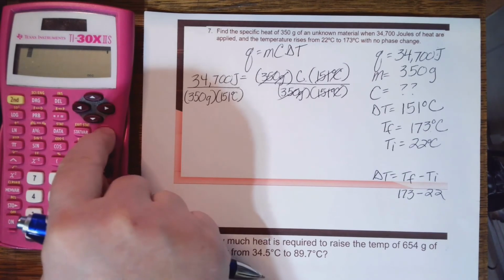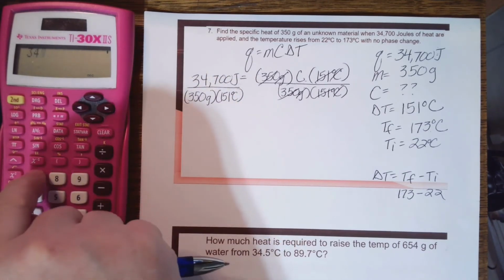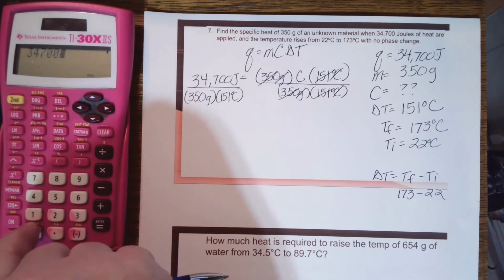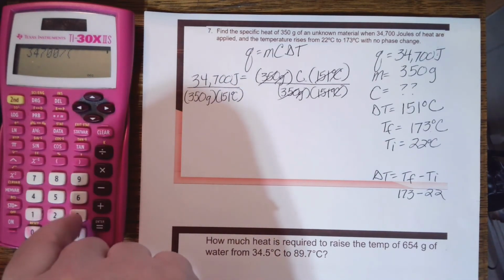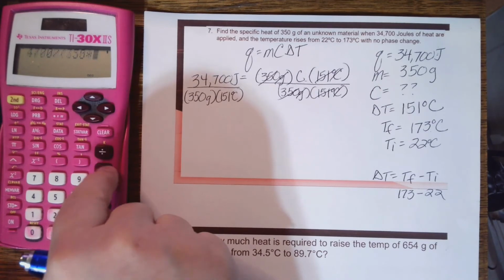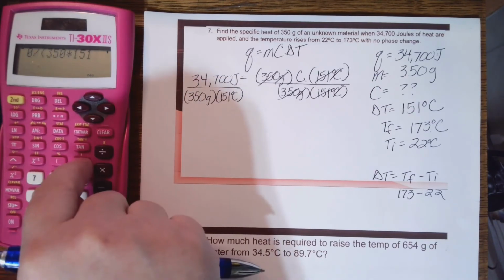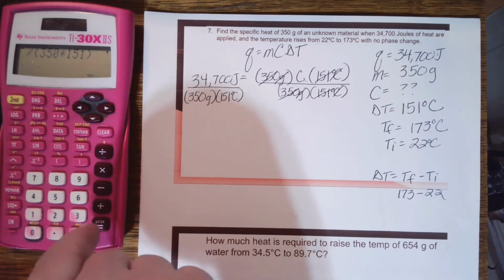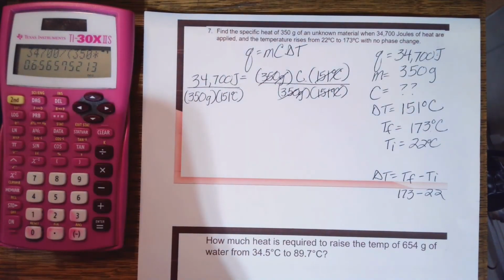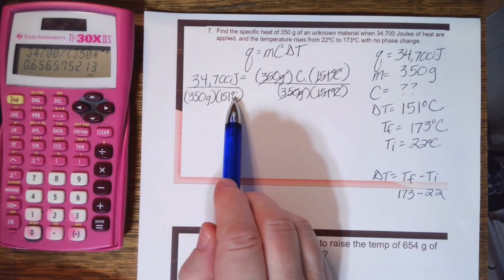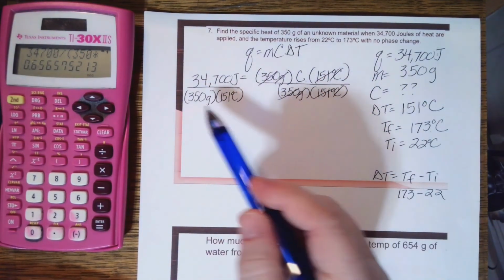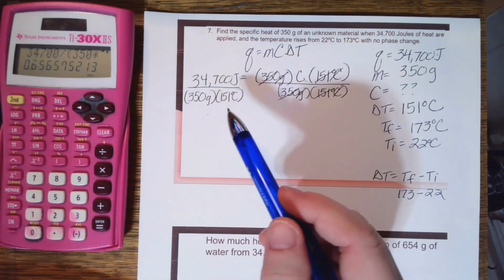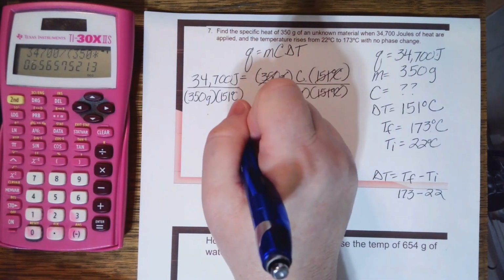If I didn't want to do equals in between, I would have to do this: 34,700 divided by parentheses 350 times 151 end parentheses equals, notice, same answer. These two have to be multiplied, then I can do the division. Or you could have just multiplied these first and then plugged in the numbers. Either way, you're going to get there.